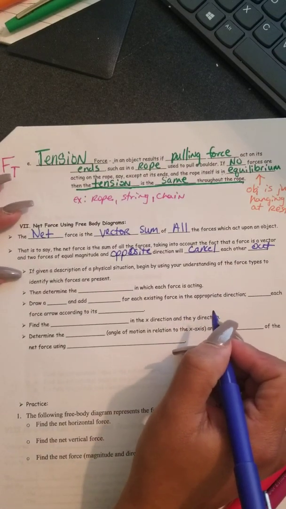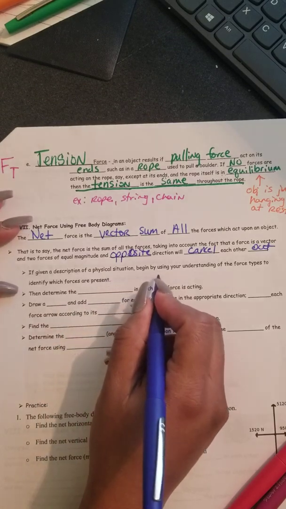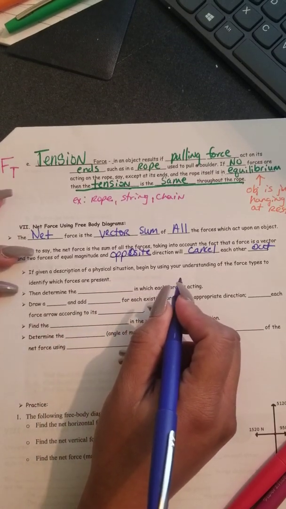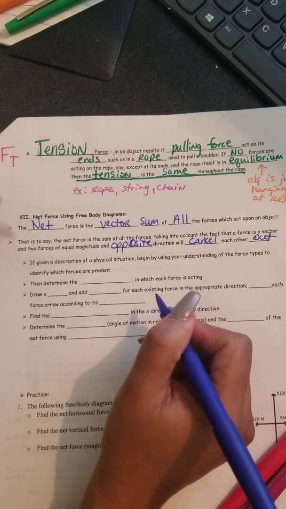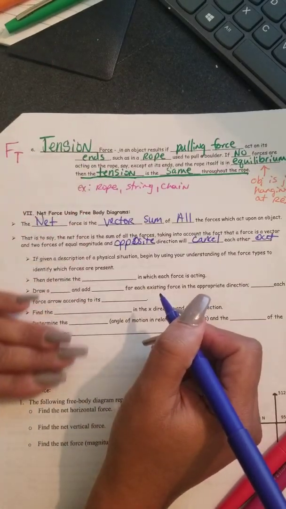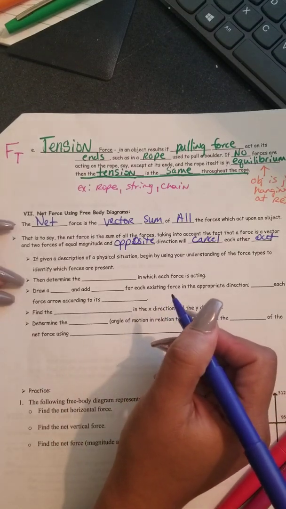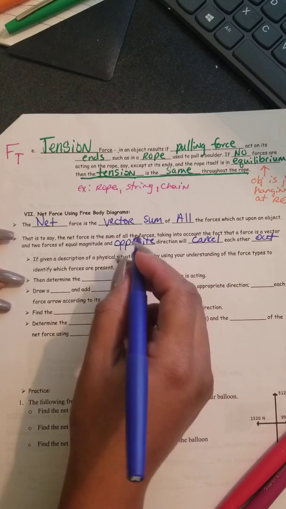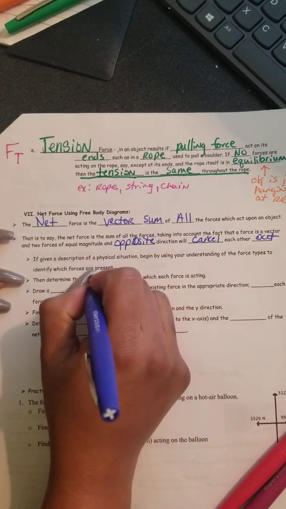It also says here, if given a description of a physical situation, begin by using the understanding of the force types to identify each of the forces that are present. Okay, they're just kind of giving you a small description on how you're going to do it, but we are definitely going to practice over here. Then determine the direction in which the force is acting.